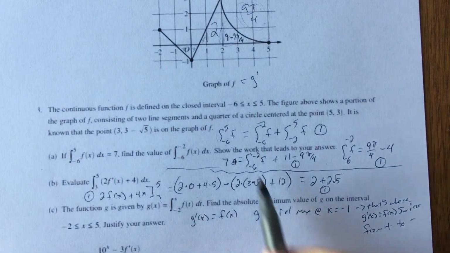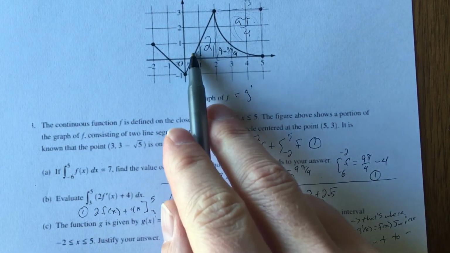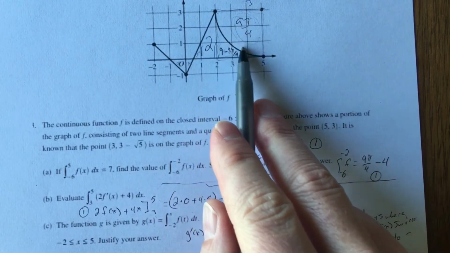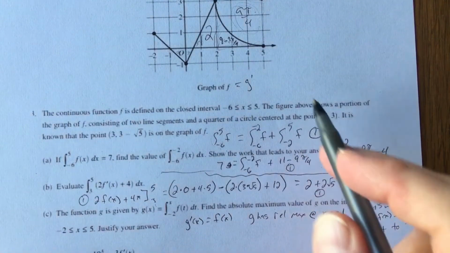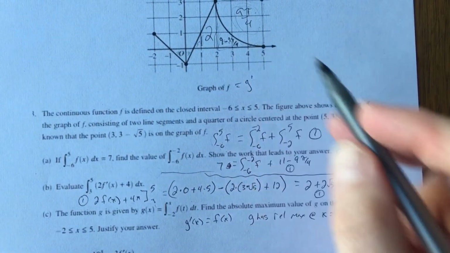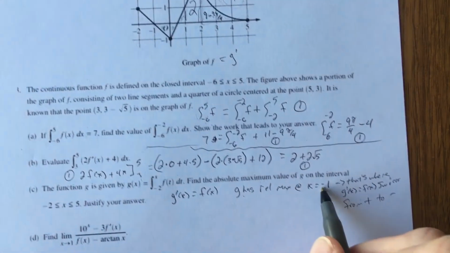Okay, and then later on we have a relative minimum here, but then as we keep going, we'll see that we're increasing this whole time, and then 5 is possibly a place where it might be. So what we're going to say is that g has a relative maximum at -1. That's a possibility.